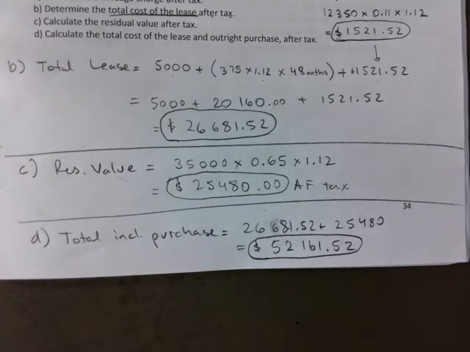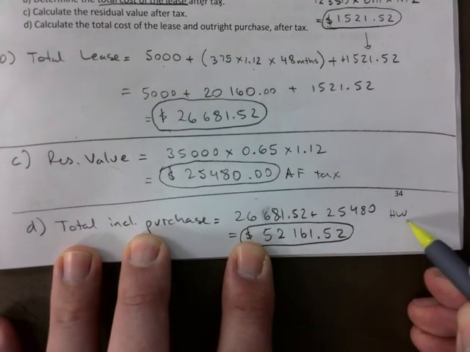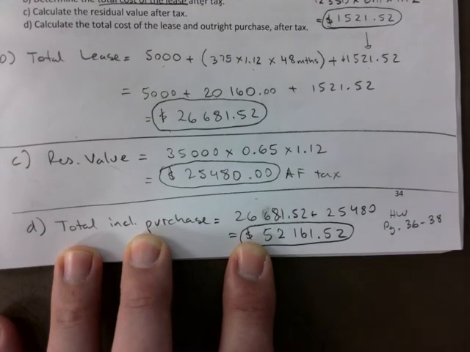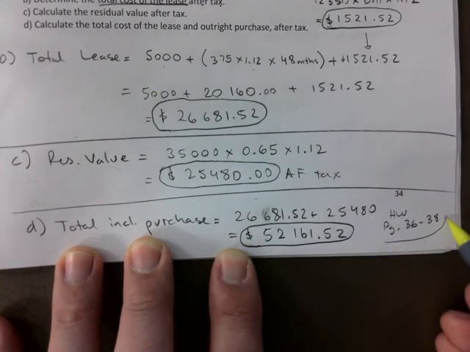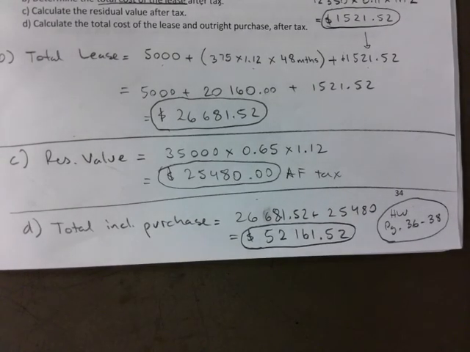And then I'm going to ask you to go to page 36. There aren't that many questions here, but it covers leasing in a nutshell. So 36 to 38, I want you to work on. 38 is basically just one question, which is a bit tricky, but if you understand leasing, you should be okay with it. I'll post the answer key in a bit.